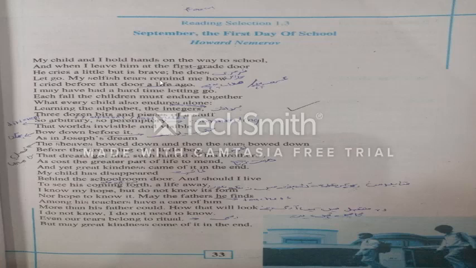Though the poet is worried about his son because he is new to him, at the same time he hopes that his son might find a father-like figure among his teachers.